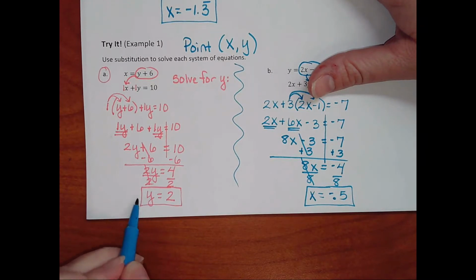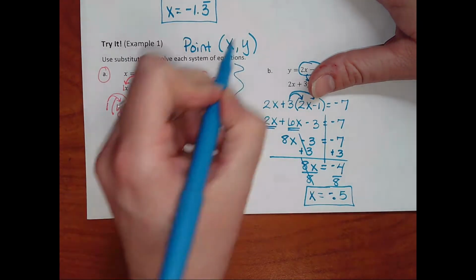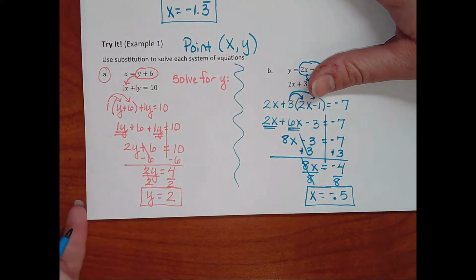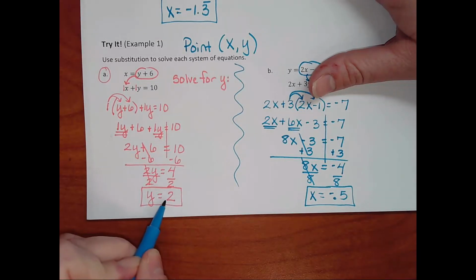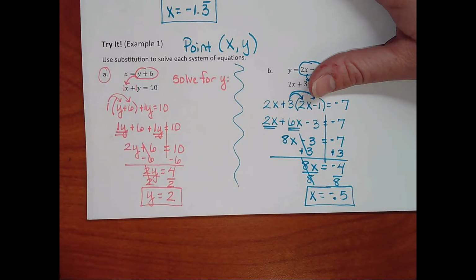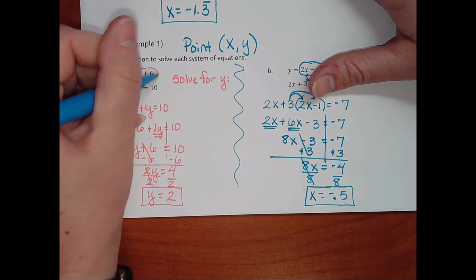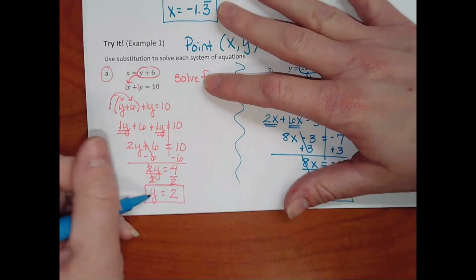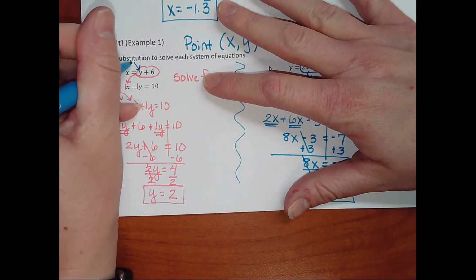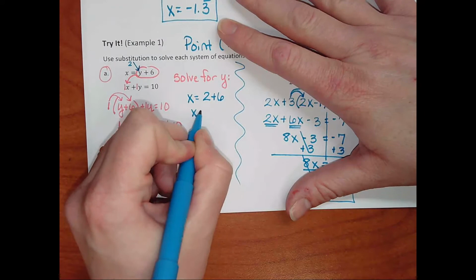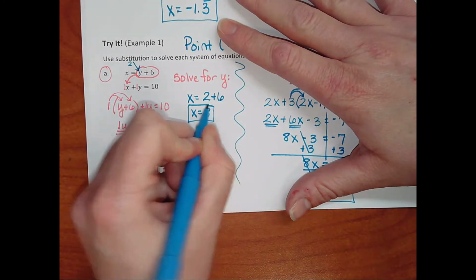Like for A here, we solved and we got y to equal 2, which is great, but now we need x. And this is kind of the easy part. You did the hard part yesterday. You're going to take that y equals 2, or that 2, and substitute it back in to solve for x. I always substitute back into the equation that I used to substitute into the previous one. So if I take 2 and plug it in right here, I get x equals 2 plus 6. And 2 plus 6 is 8. So there's my x and my y.